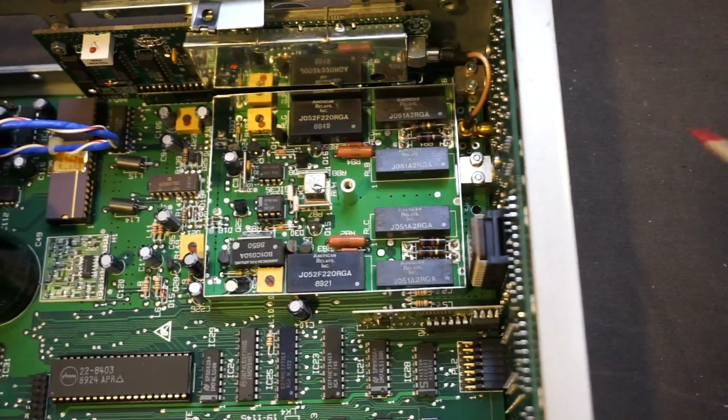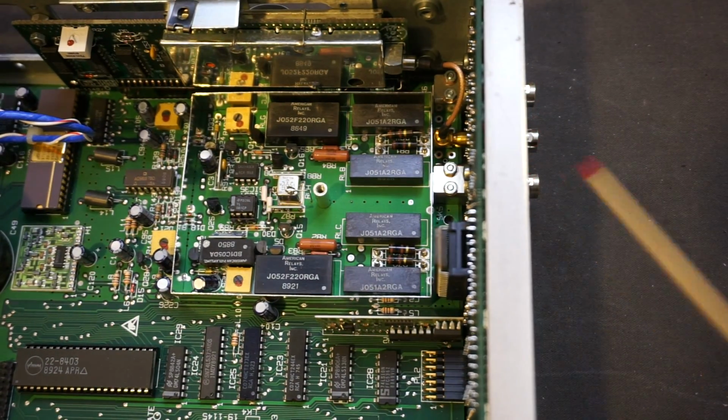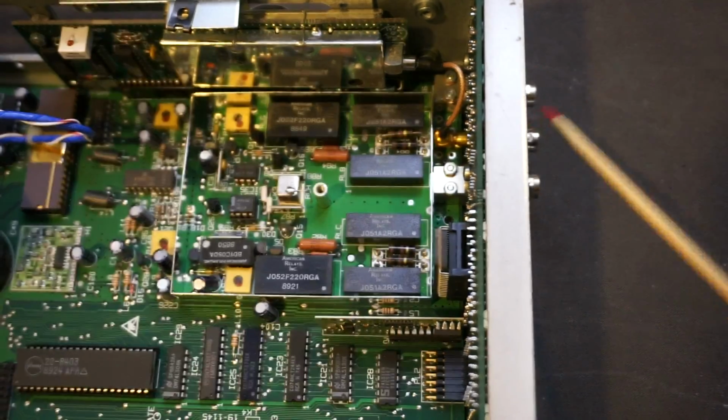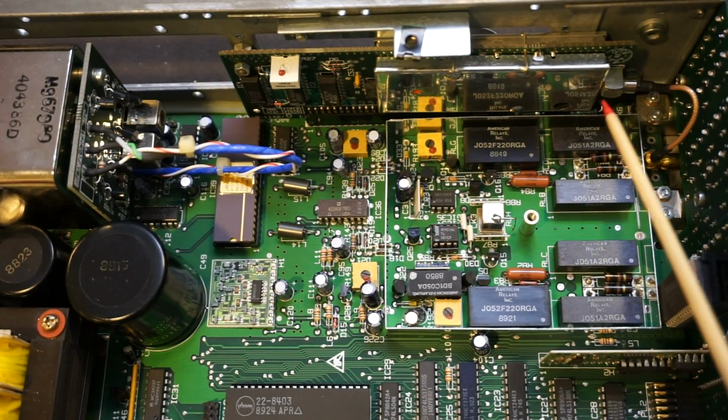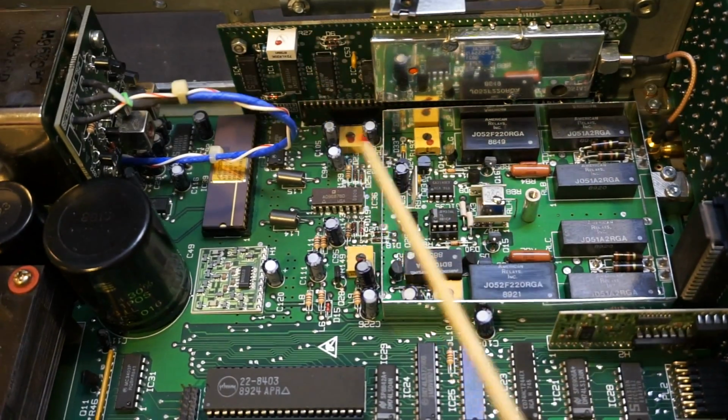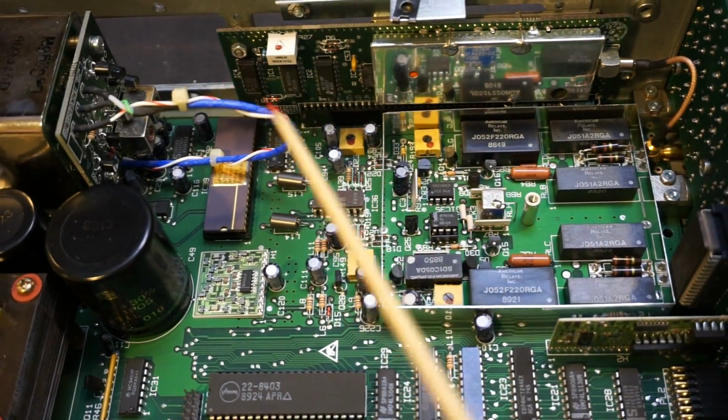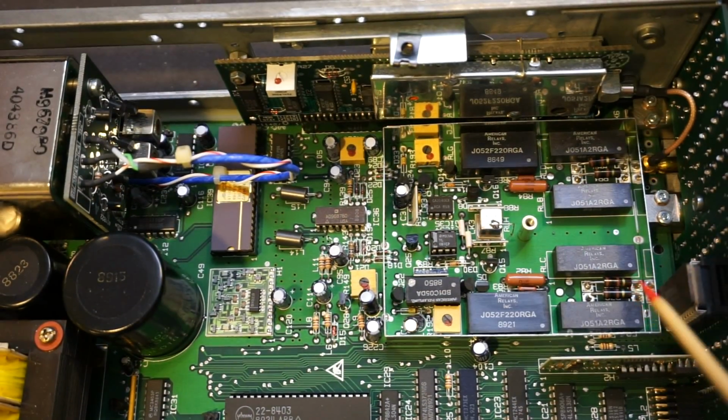So here are my BNCs coming in, channel A, B, and the middle one is C. And channel C is different because it counts higher frequency. So you can see this shielded box. This is for channel C. So let's first take a look at channel A and B.